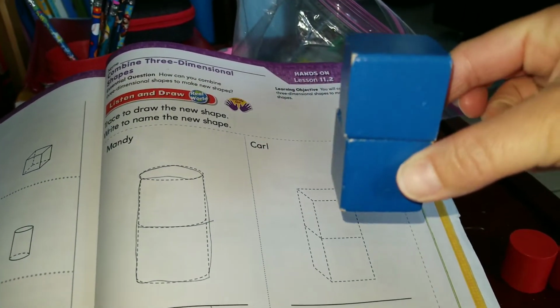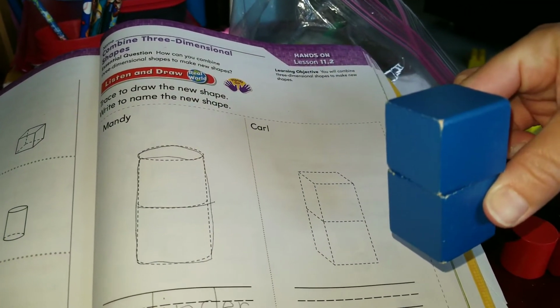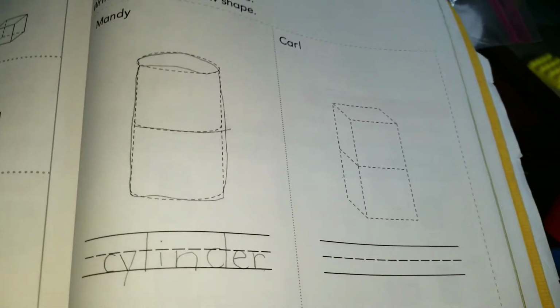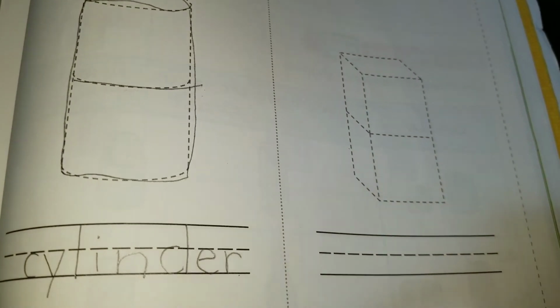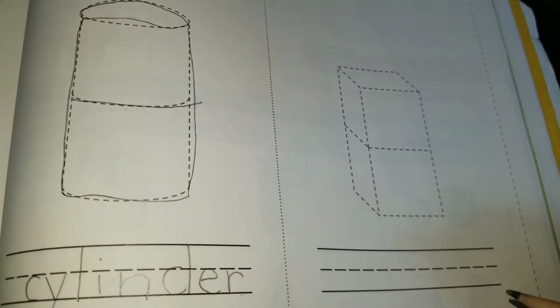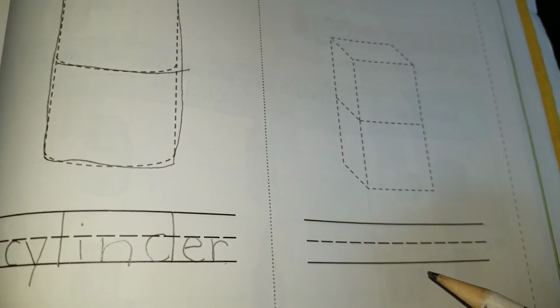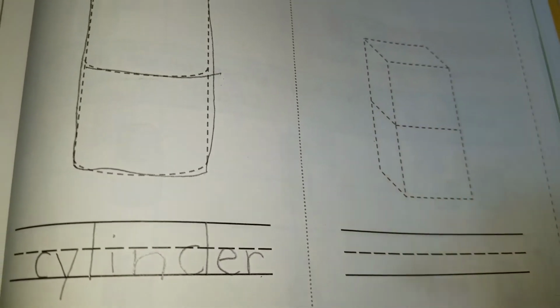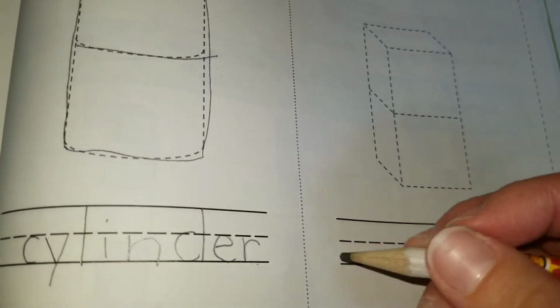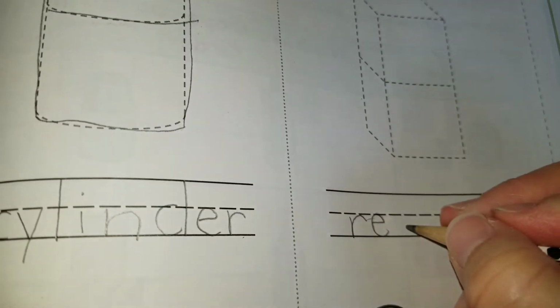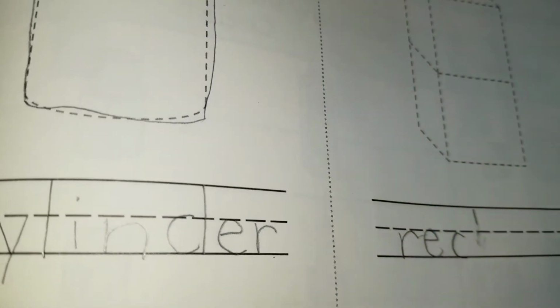As you can see, boys and girls, this is what you're looking at in your book too. You have one cube on top of another cube. Now, do you still have a cube? No, you're right. You don't have a cube anymore because now you have a rectangular prism. So if you put two cubes together, you have a rectangular prism. And that's what we're gonna do now. We're gonna write what you get. You get a rectangular... Oh no. Oh my goodness, that pencil broke. Such a shame.